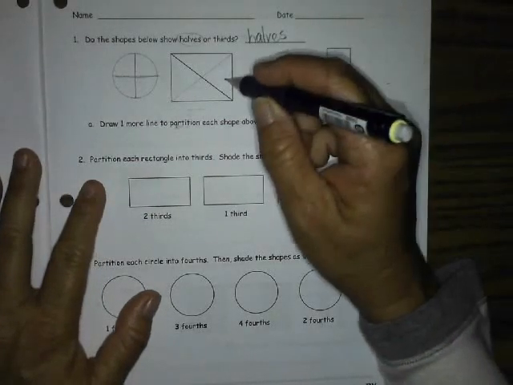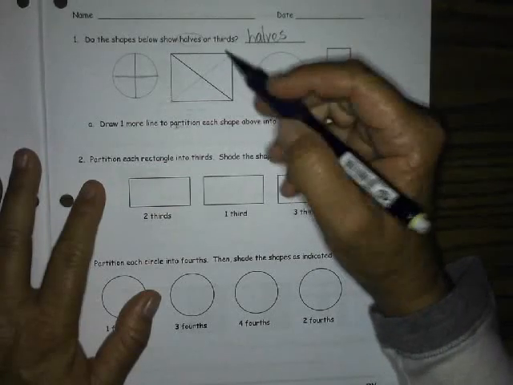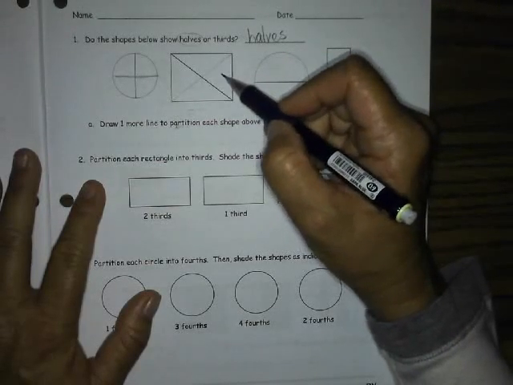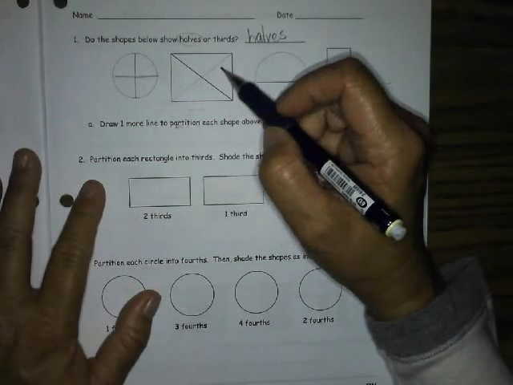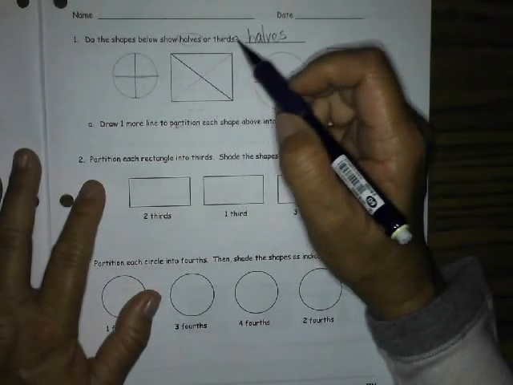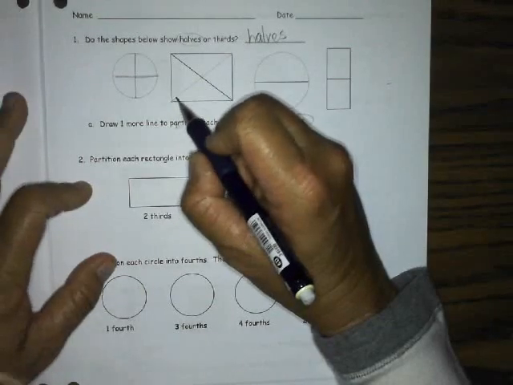This is not right. Is this part and this part equal? No. Man, it looks equal when I'm looking at it on the screen. It just doesn't look equal right here, but it looks fine to me, so.